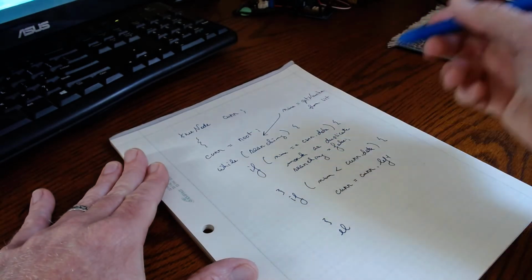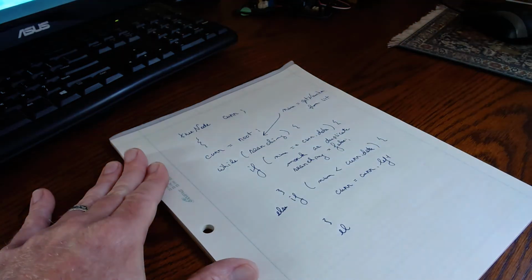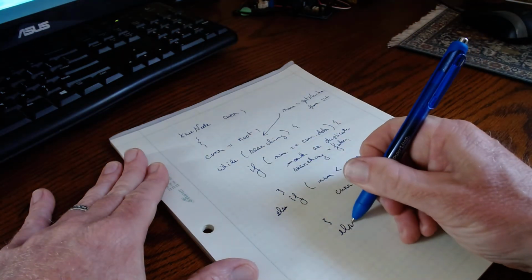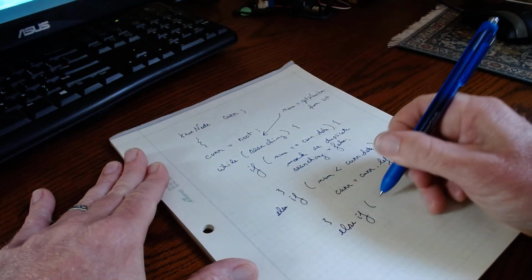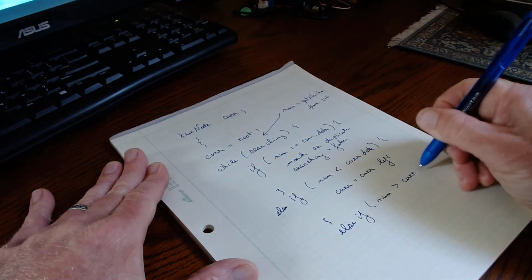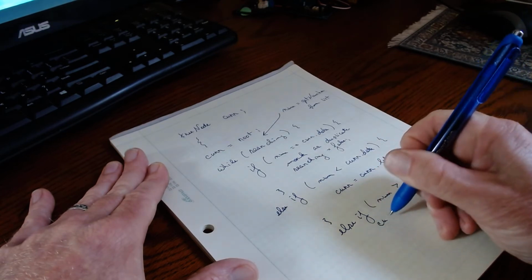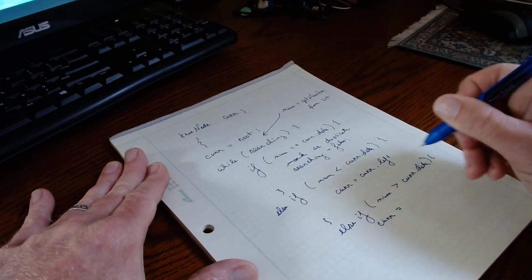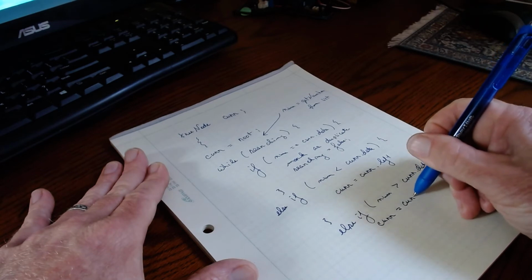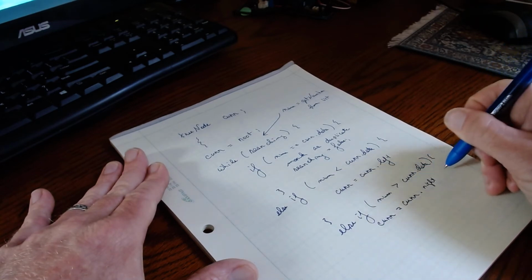Actually, this one here should probably be an else if. Else if num is greater than cur.data. Like that. Cur equals cur.right.